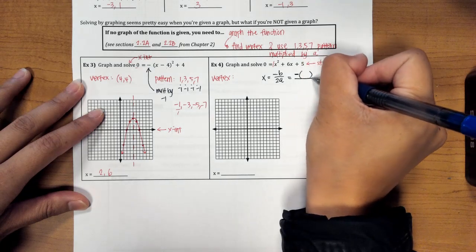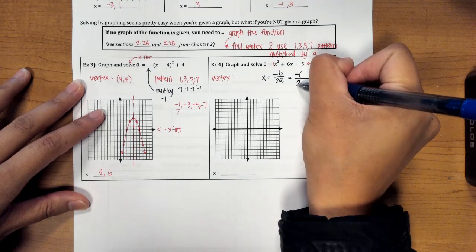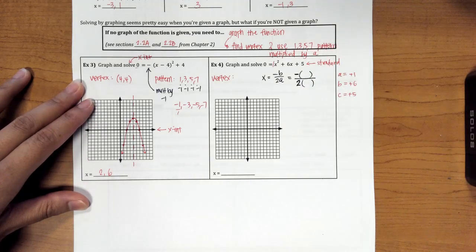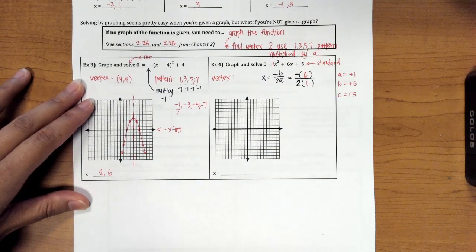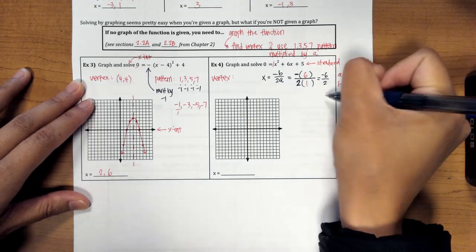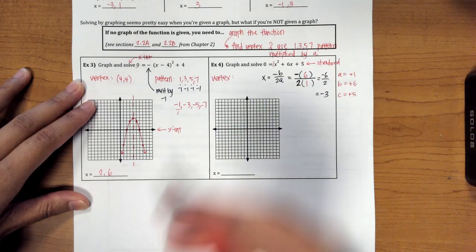Okay, on the test, there were so many mistakes here. Not because you guys didn't know what to do, careless mistakes. And then there's a 2, and then please use parentheses. Parentheses means multiply. So we're going to have positive 6 in here, and positive 1 down here. Okay, when we multiply that, we get -6 over 2, which is -3. So I'll put that in here for my vertex.